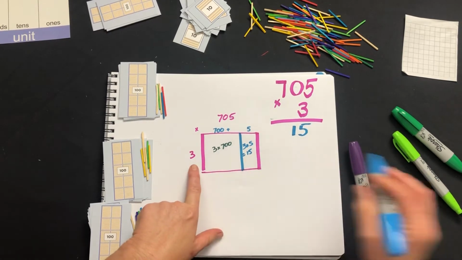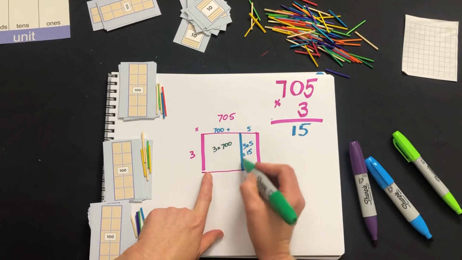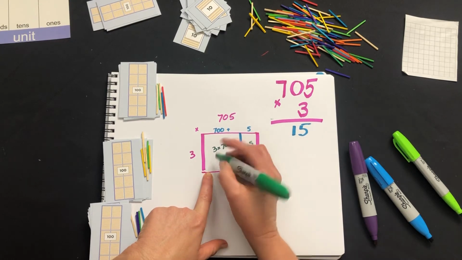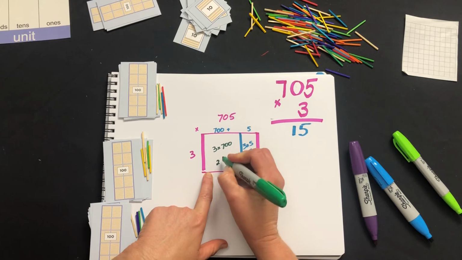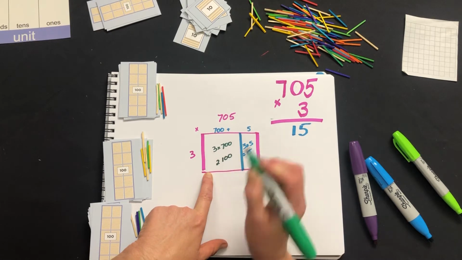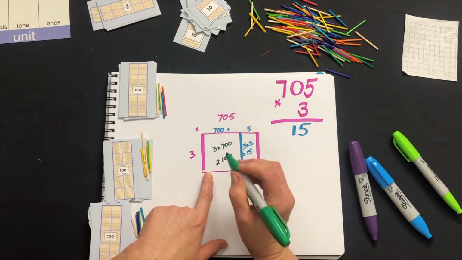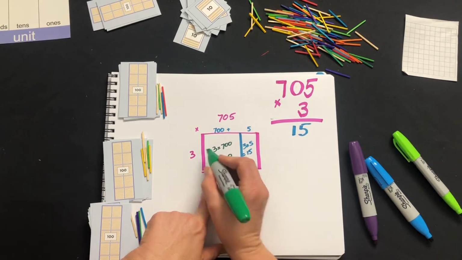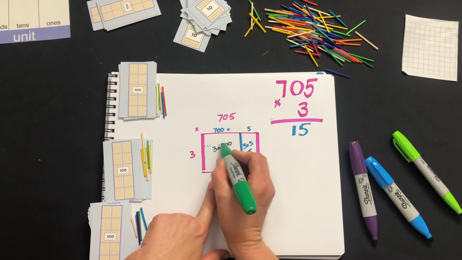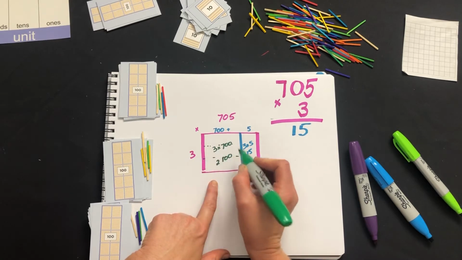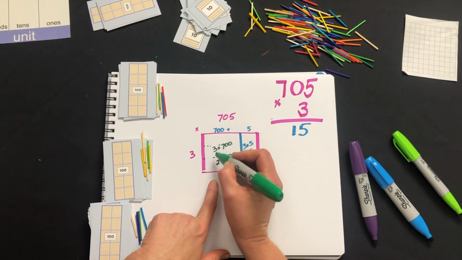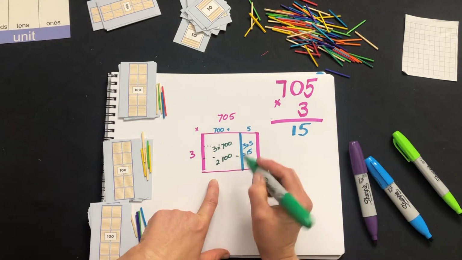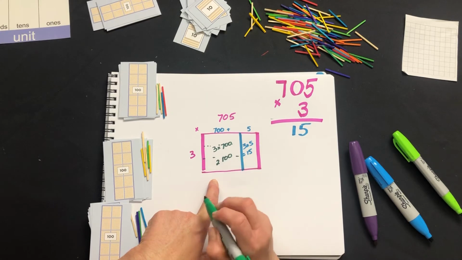We then have our second rectangle, 3 by 700, which is going to be 2,100. Now, if your student is having difficulty with 3 times 700, you could have partitioned it into 3 groups of 700 and seen the repeat addition there to calculate that 3 times 700 is 2,100.